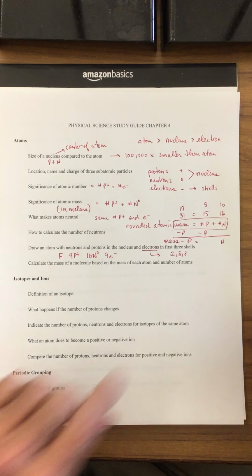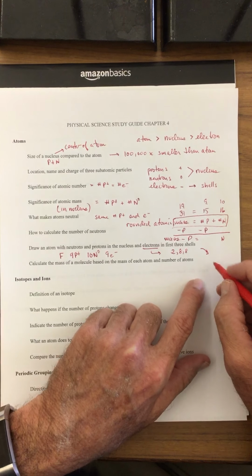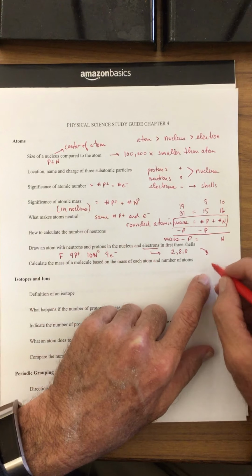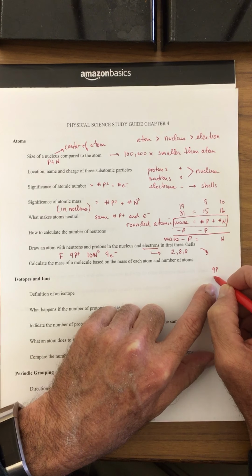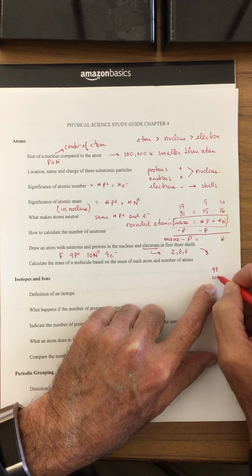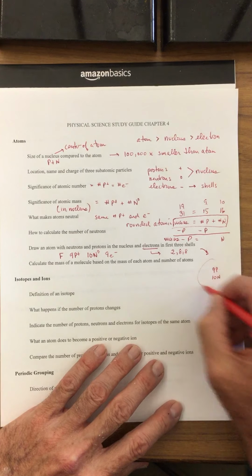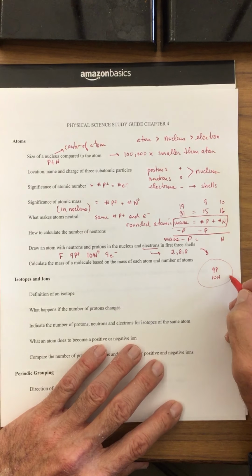Let's draw what this would look like over here with the 3 shells. In the nucleus, again, our nucleus is composed of the protons and the neutrons. So it has 9 protons. It's going to have 10 neutrons. And it's going to have shells going around this. How many are going to fit in the first shell? 2.